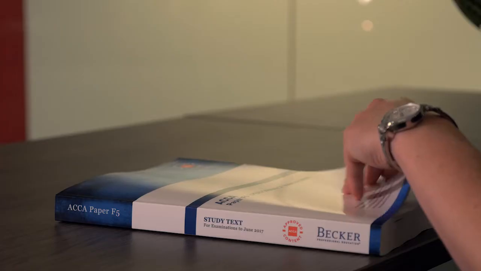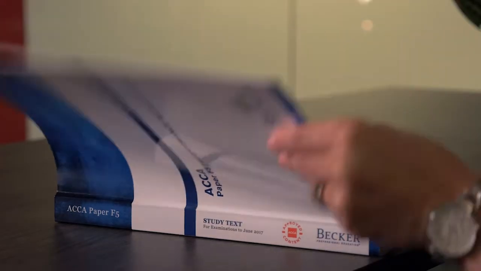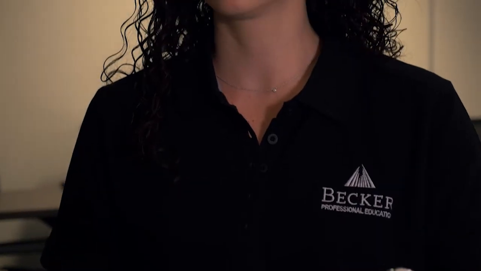As you can see, it carries the ACCA's approved content logo. This confirms that Becker's materials are approved and quality assured by the ACCA. All materials are assessed by ACCA's examining team to ensure they are of the very highest quality. So students can be confident that this study text covers all the technical knowledge required to pass the exam.